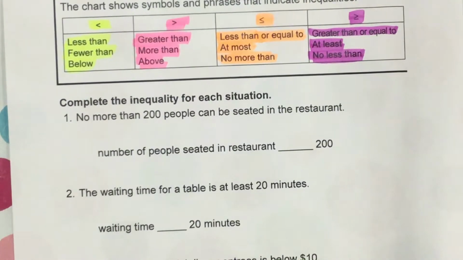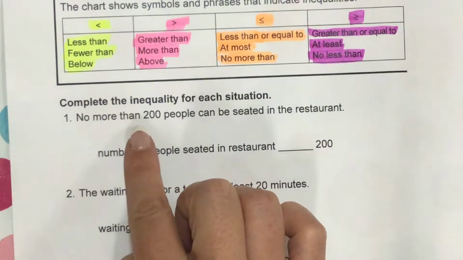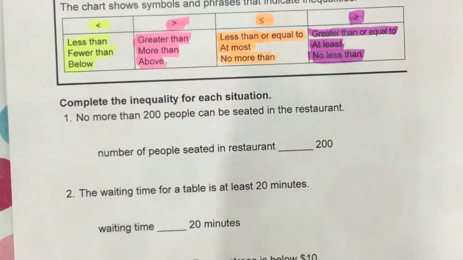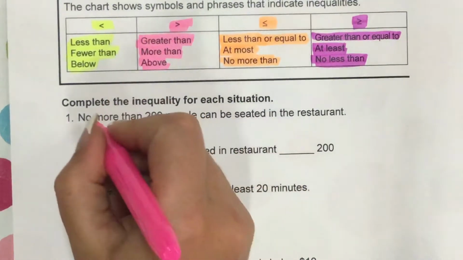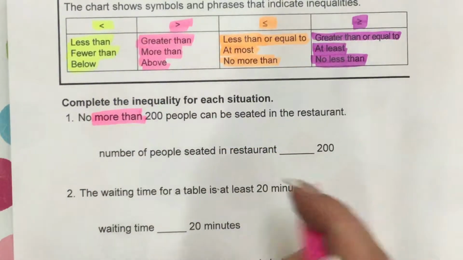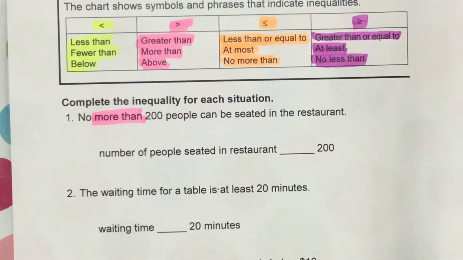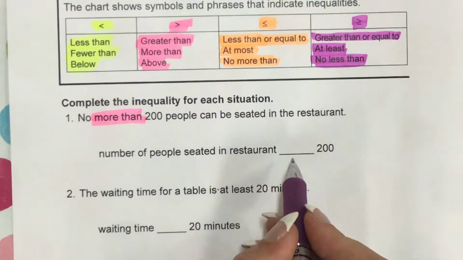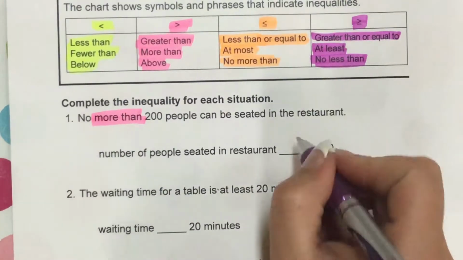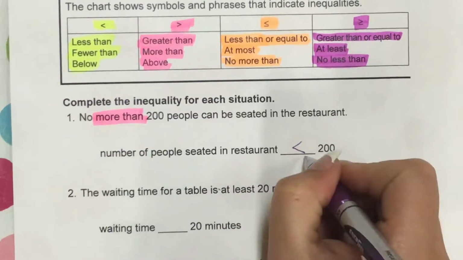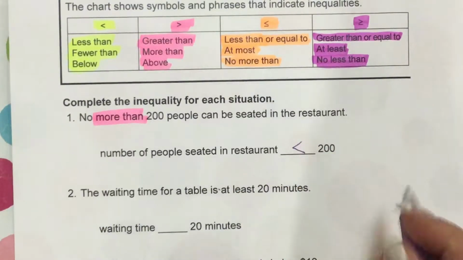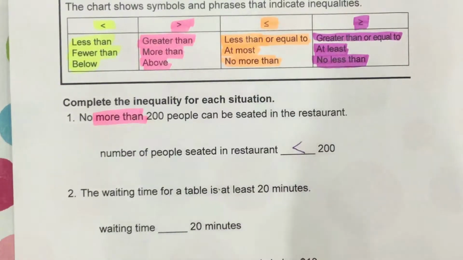So let's read the first one. It says no more than 200 people can be seated in the restaurant. The key word I see is more than, right? More than is right here. So no more than 200 people. Well, that means that the number of people seated in the restaurant, you can't have any more than 200. So that means that this has to be less than 200. The number of people seated in the restaurant has to be less than 200.